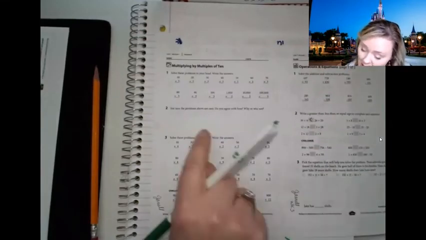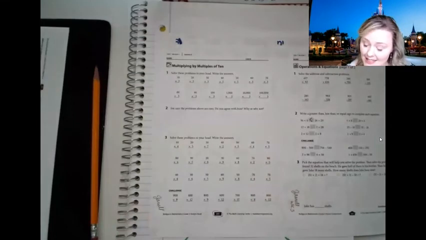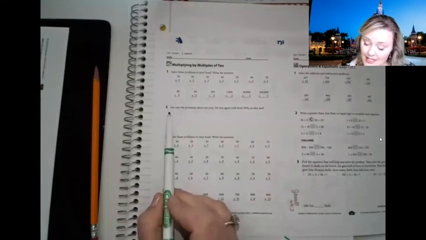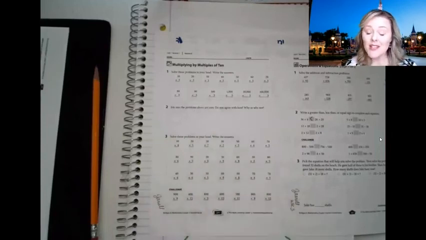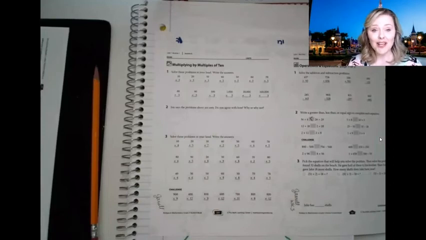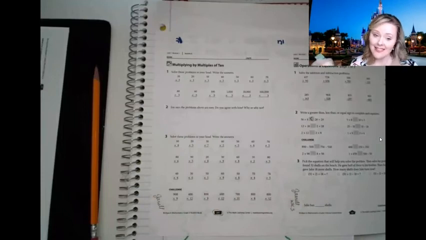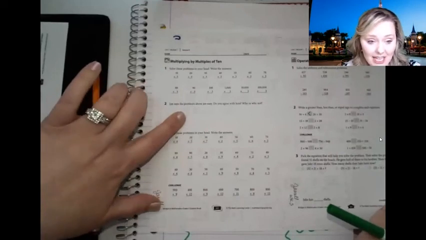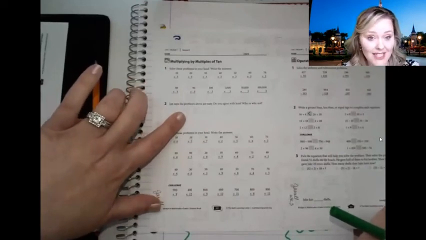There is a question here that asks if you agree with the student. John says the problems above are easy. Do you agree with him? Why or why not? Please don't just write yes or no. I want to know what you think. Tell me if you think they're easy and why. And if you can use the zero property and use some of that very excellent math vocabulary that I love so much, then that's going to show me that you're really, truly ready to move on to the next standard in this skill set. Once you finish this, tell me if you agree or disagree and why or why not, using some awesome words.